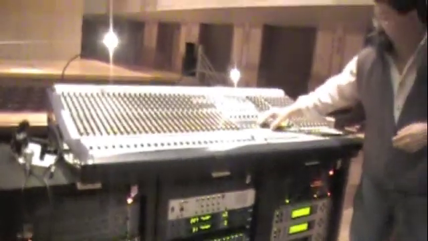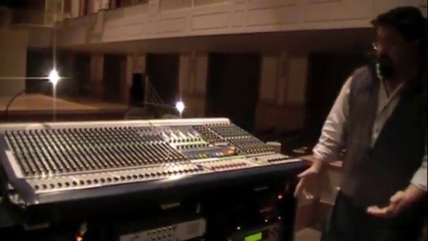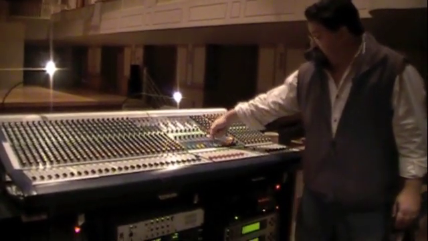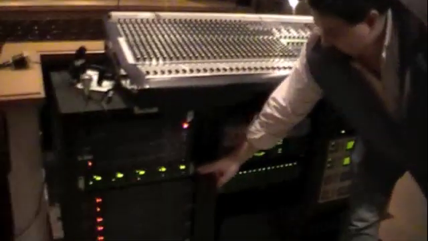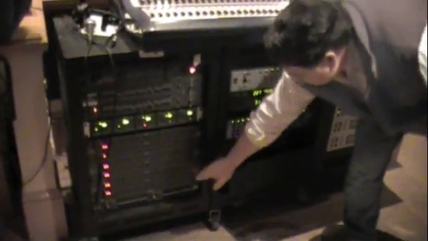But part of this, it's not always like this. Those could be used to be inserts, but I just happen to know that the way the system is wired right now, aux 1, 2, 3, 4, 5, 6, 7, 8 corresponds with these EQs right here.